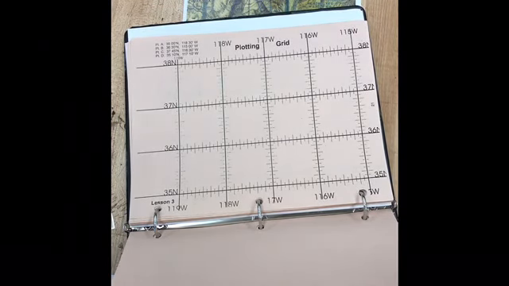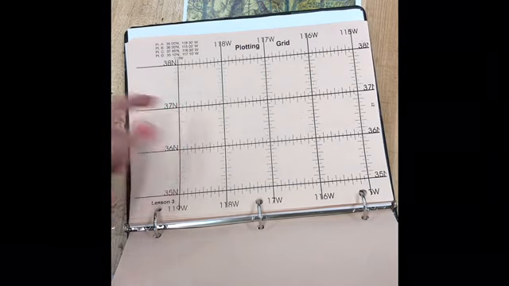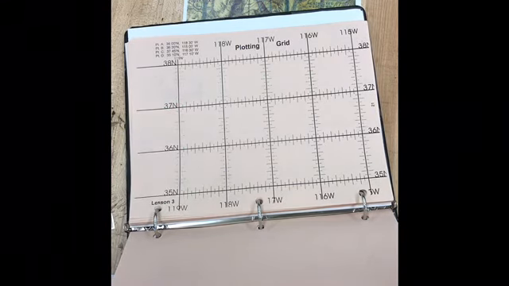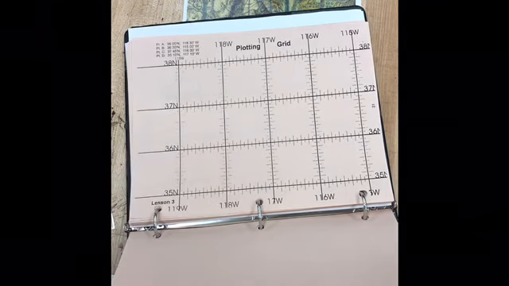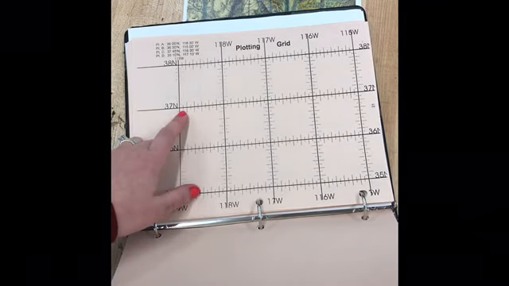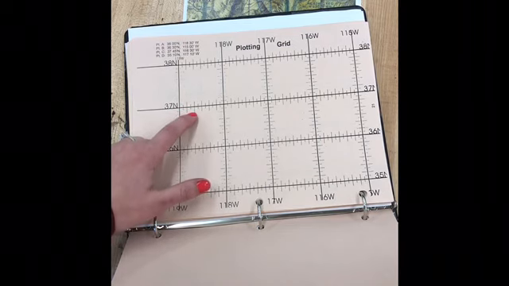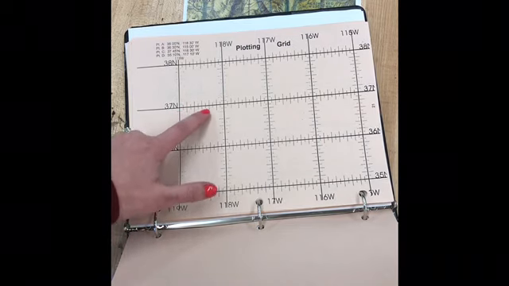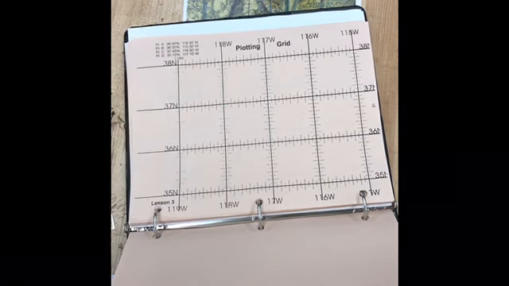Now, how this works is these are the degrees, and these little slashes are the minutes. So think about minutes and hours. How many minutes are in an hour? 60. So all of these tick marks equal 60. They go in increments of 5. So this would be 5, 10, 15, 20, 25, 30, 35, 40, 45, 50, 55, 60, just to give you an idea.